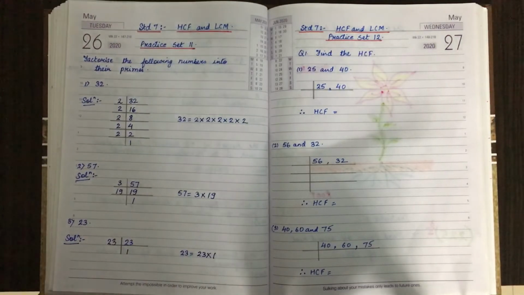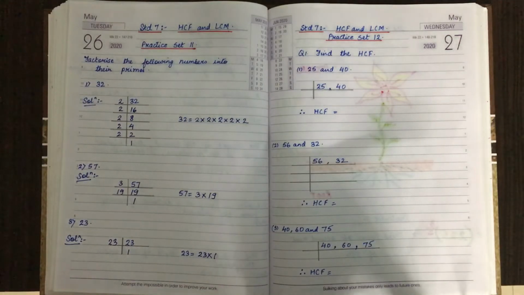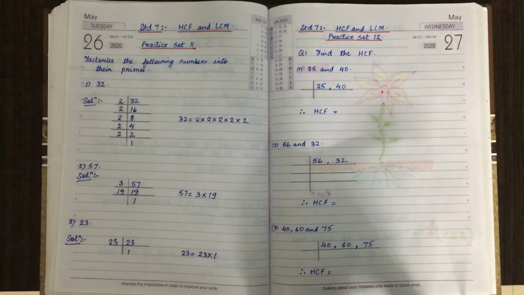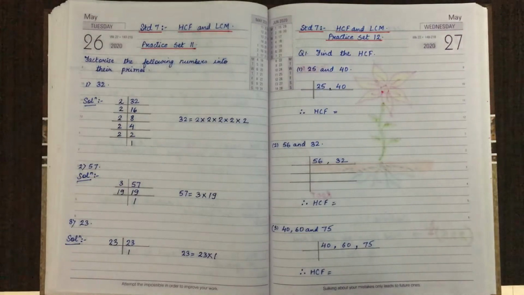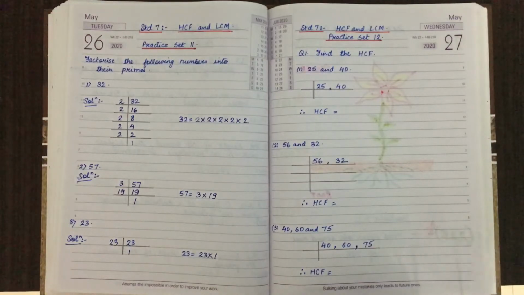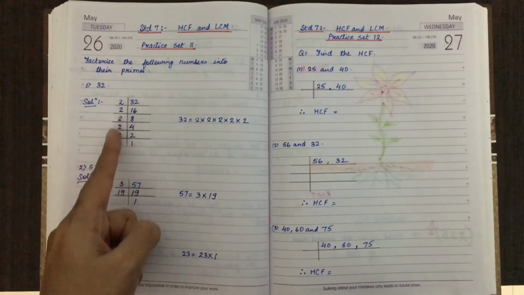So this is how, my dear students, you are going to find out your prime factors, or how you are going to factorize your numbers into primes, and this is how you will do for the remaining sums which are there in this particular exercise. So now we move on to the next exercise, which is practice set 12. Here you have to find out the HCF now. HCF means the highest common factor. Okay. So for this we are going to use the same method that we have used over here for finding out the prime numbers.